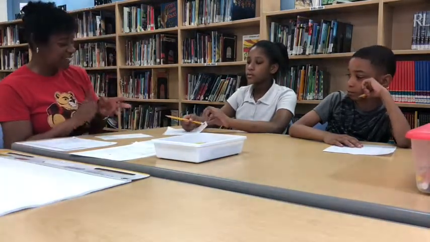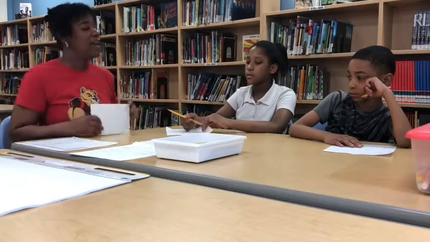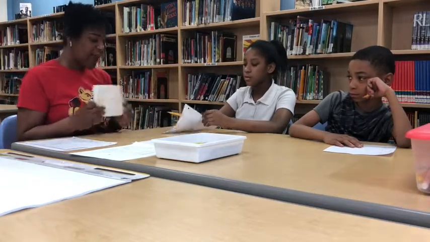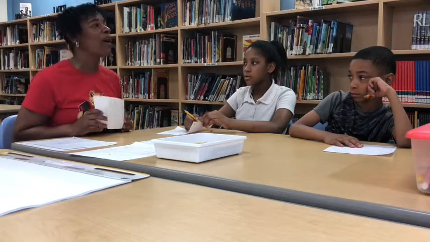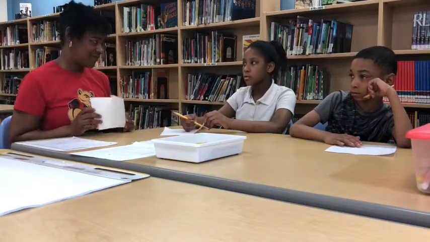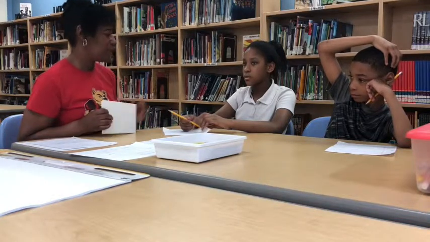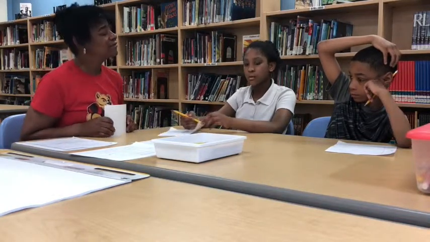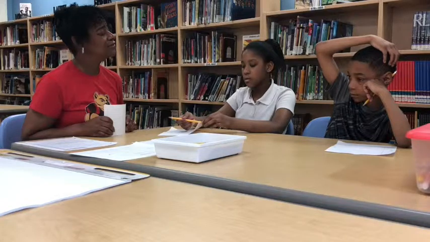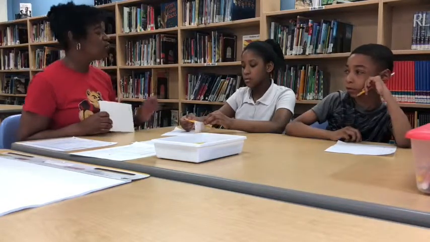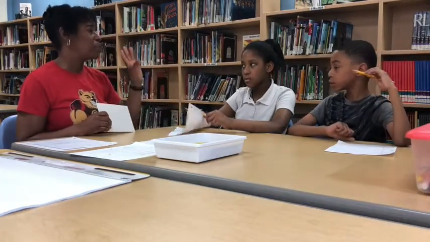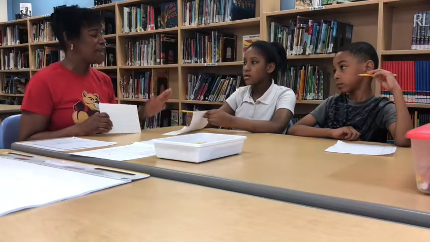breakfast, lunch, and dinner. Okay, and I also want to ask you guys how many different parts are in a bar graph? How many would you say? You put up 3, meaning the 3 main points.